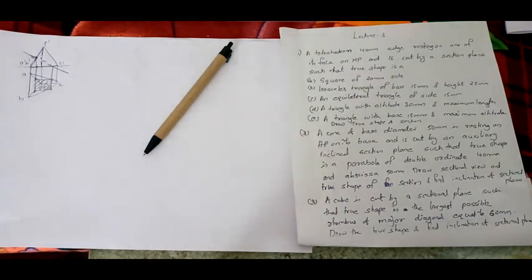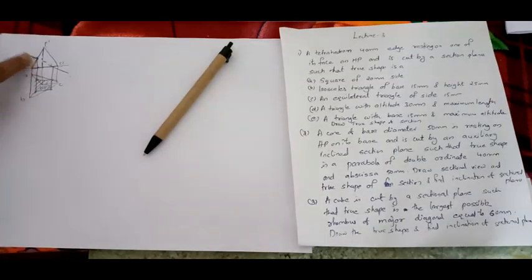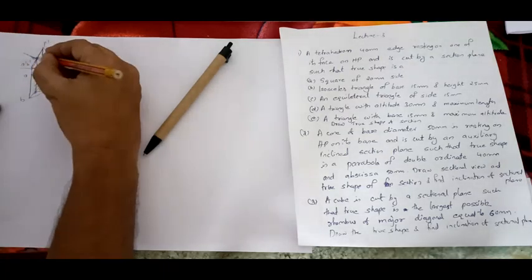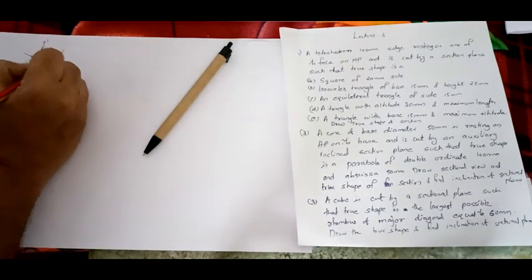Now how to draw this figure? See, I am reminding you of something which I have told you earlier. Based on these types of problems you have to remember two things. There are two true lengths here. One is the section plane. This section plane is actually the true length. Also, perpendicular lines are true lengths. So since you have obtained a square, this side is actually a true length.